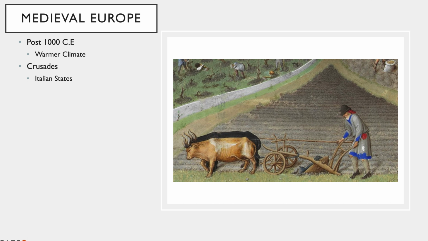They really opened up a new market for many Europeans to get goods that they'd never experienced before. So, by doing so, we begin to see really the birth of capitalism take shape during this period.